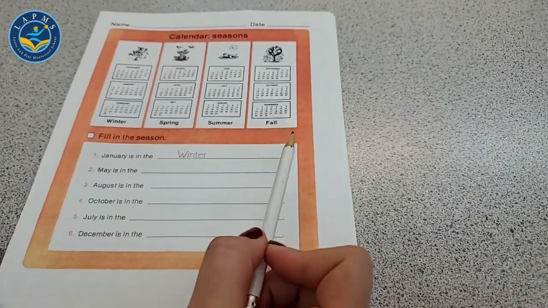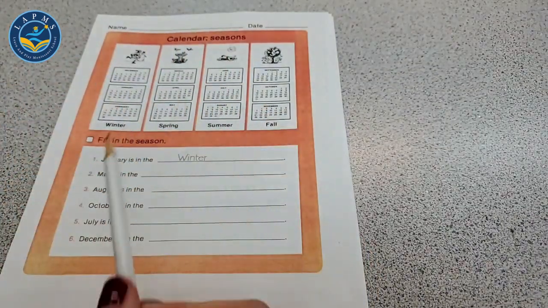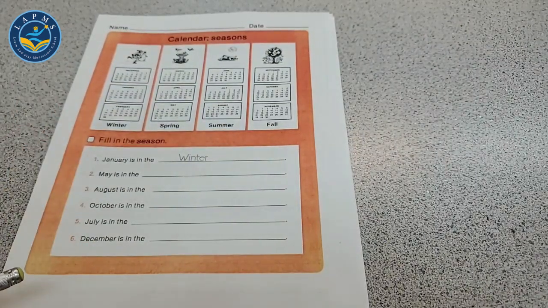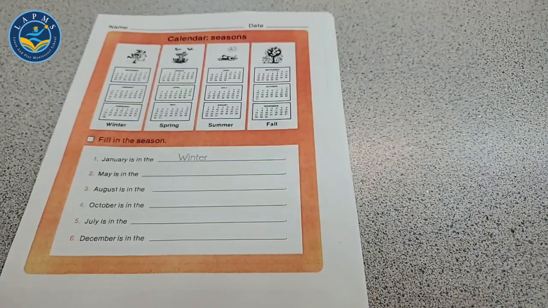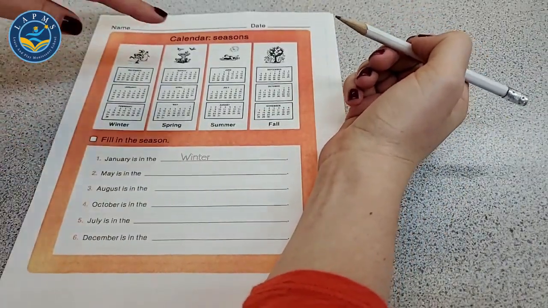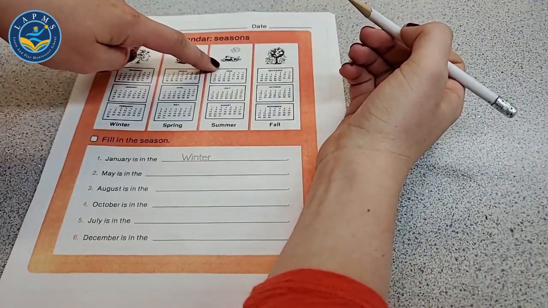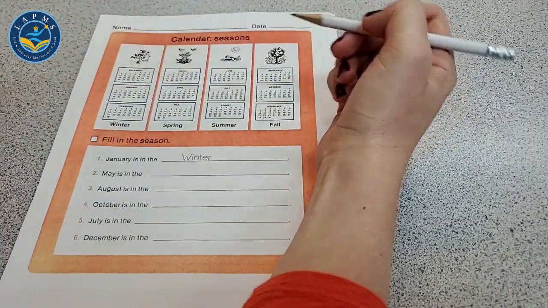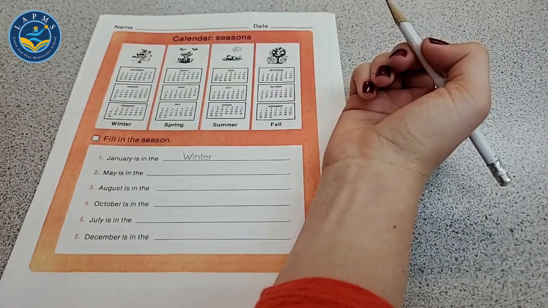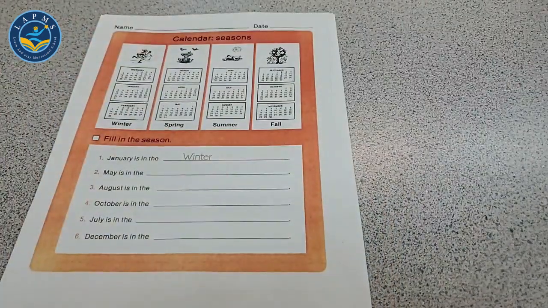Okay, so there's 4 seasons. How many months are in each of our seasons? Only 3, right? But it's not perfectly these dates, okay? So let's see here. It's June. Can you find our month now? It's June. But this year, summer starts on June 20th. Okay, but approximately 3 months in each season.